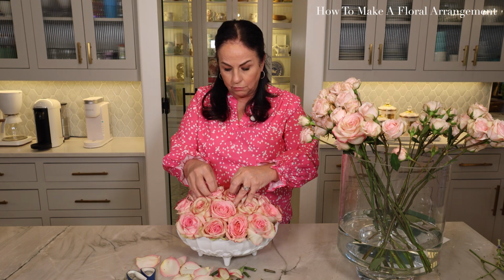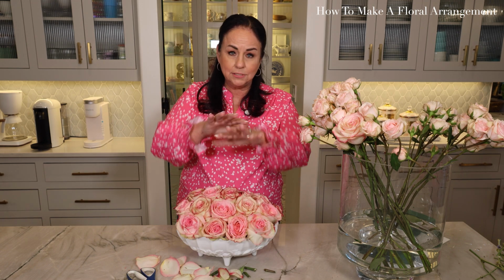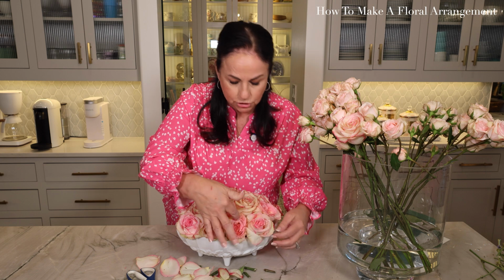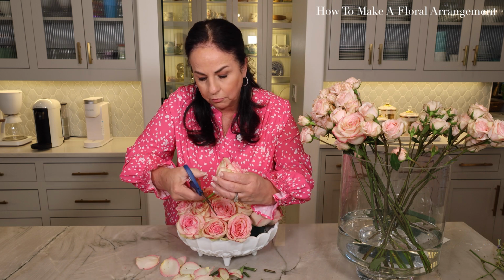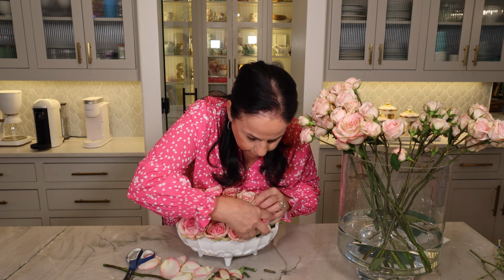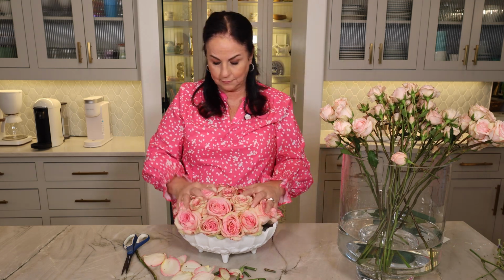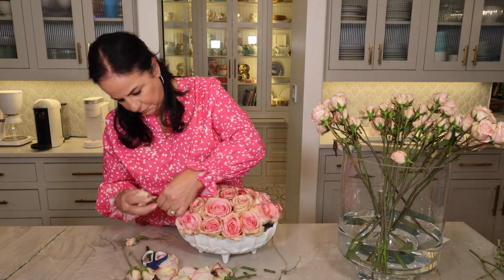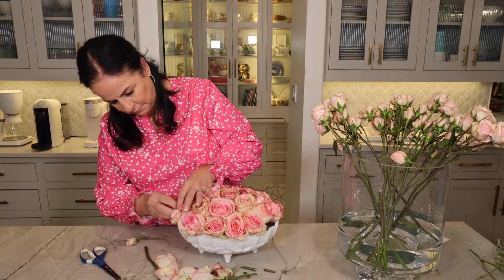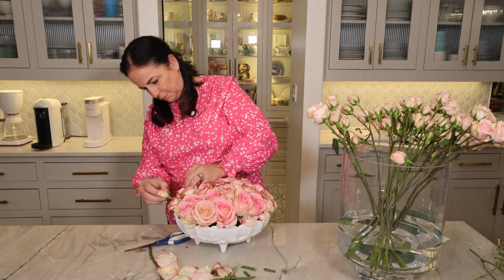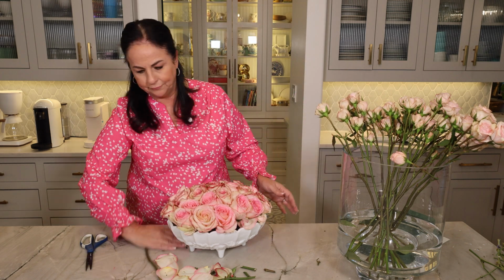The center needs to be a little taller than everybody else, and then you start building down from there. So as you're looking at this, you might think, oh, that needs to go down. Like I can feel like this one's sticking out too much. So I'm just going to cut that one a little bit more, and I'm going to just shove that down in there. Okay, so there you go. Here is the flower arrangement that looks like a pro did it.